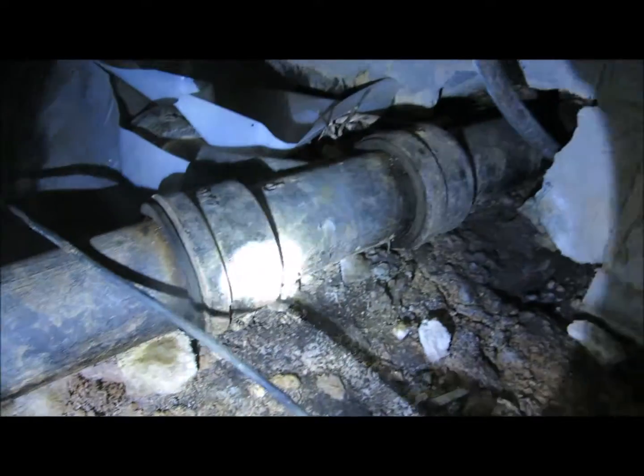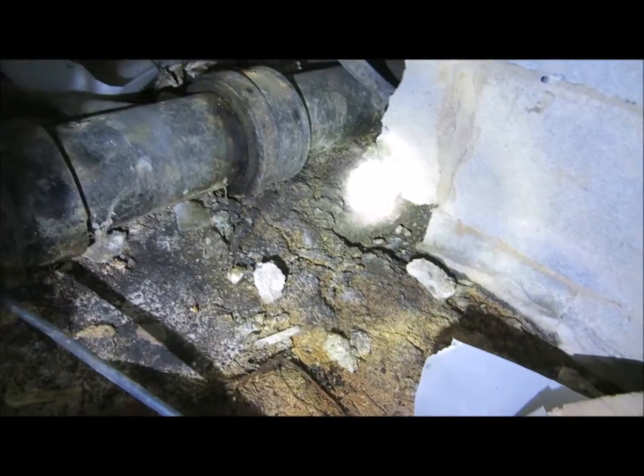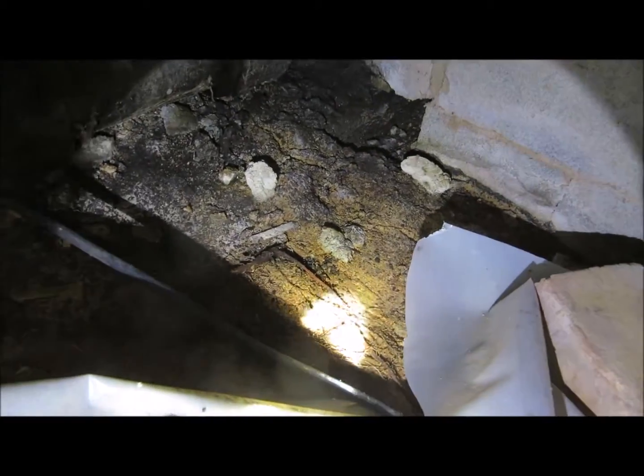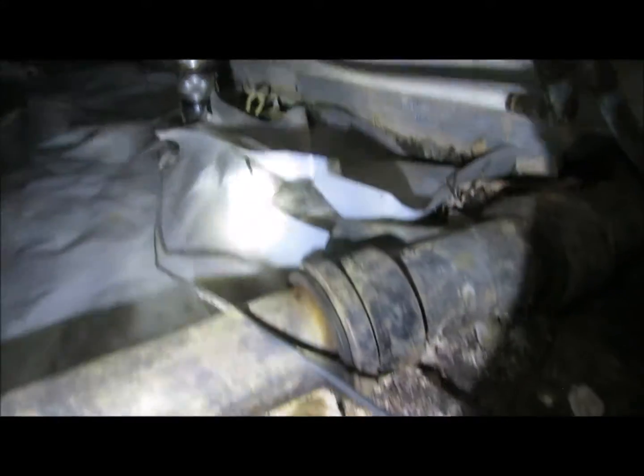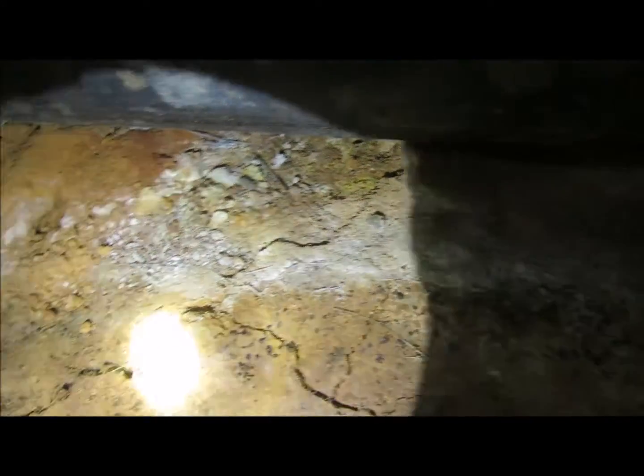Here I'm at the sewer discharge line, and all this black discoloration is typically here because of previous sewer leaks. Mold growth, bacteria, insects, they're all living here.